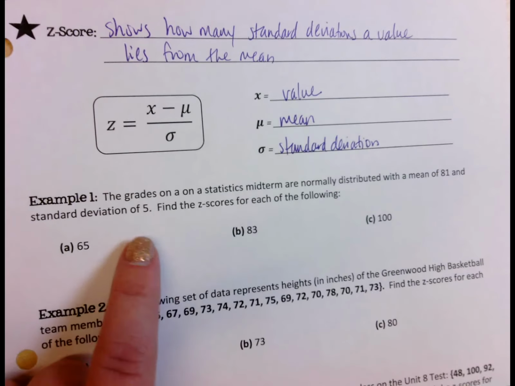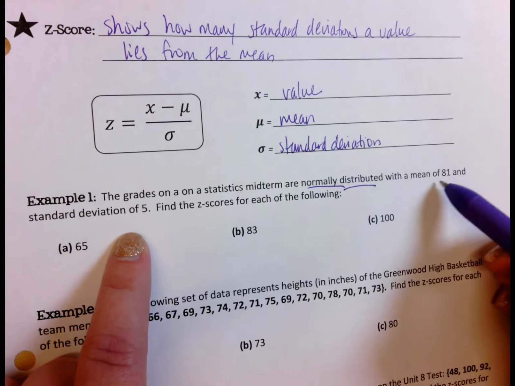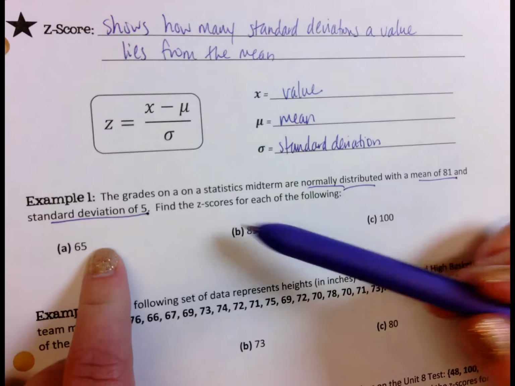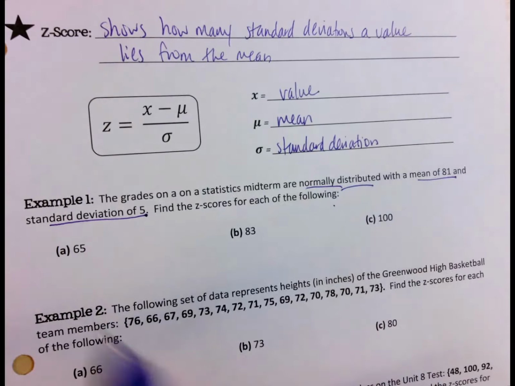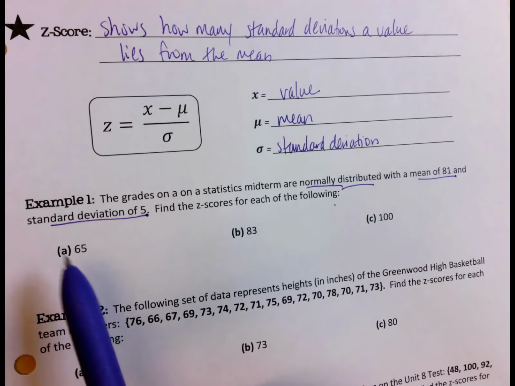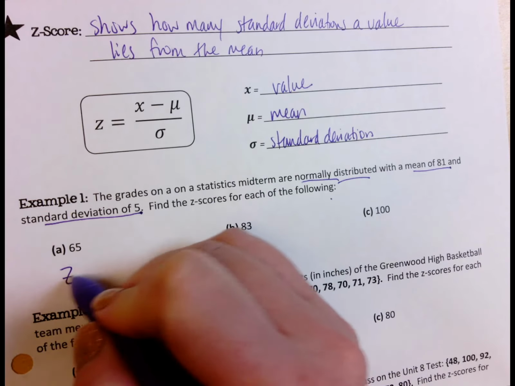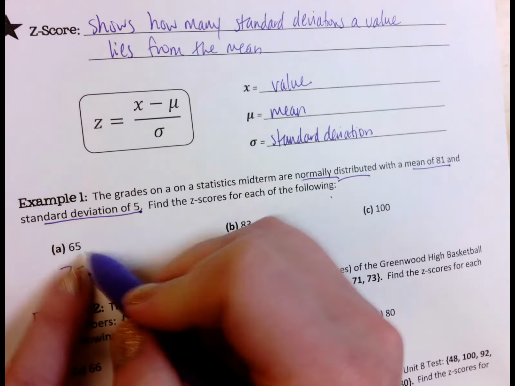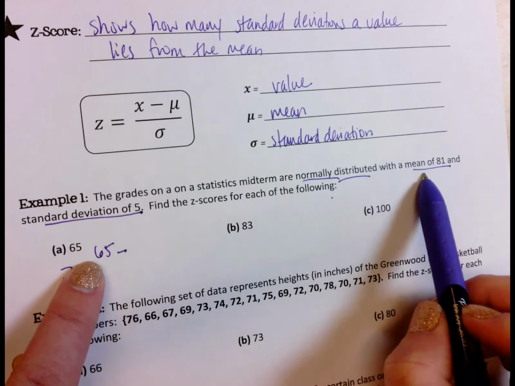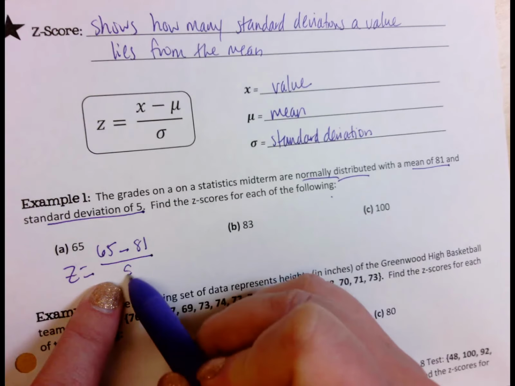Examples. So here's what we have. The grades on a statistics midterm are normally distributed. Okay, that's important, with an average of 81 and a standard deviation of 5. And we want to know what are the z-scores for each of the following. So how many standard deviations is 65 from that average of 81? We're going to use that formula. Z is equal to, and we're going to start with the value 65 minus 81, which is the average, divided by the standard deviation of 5.